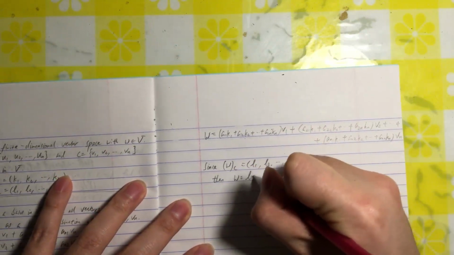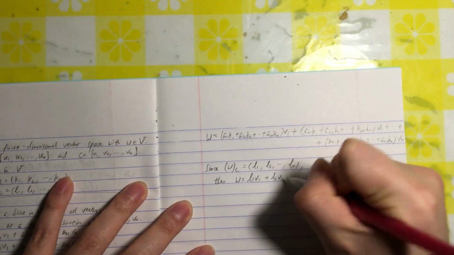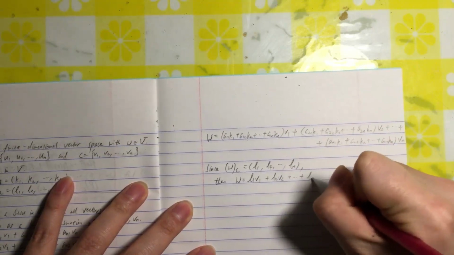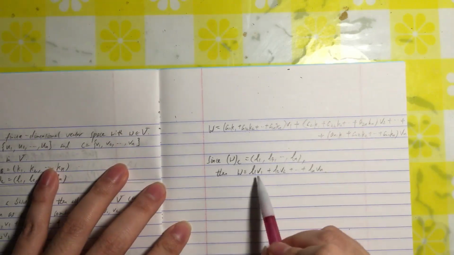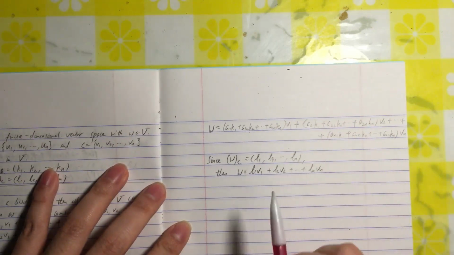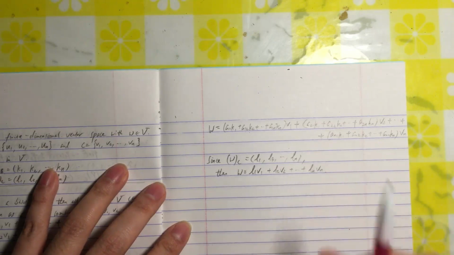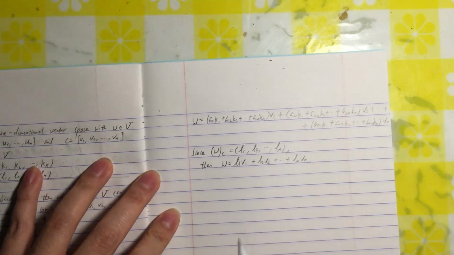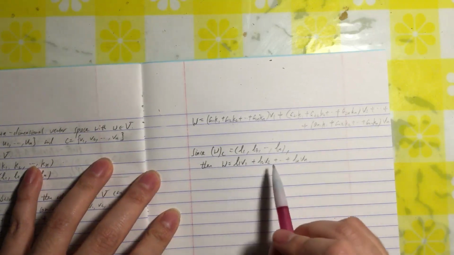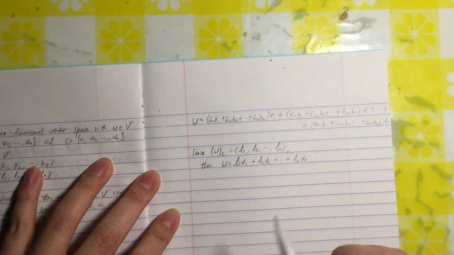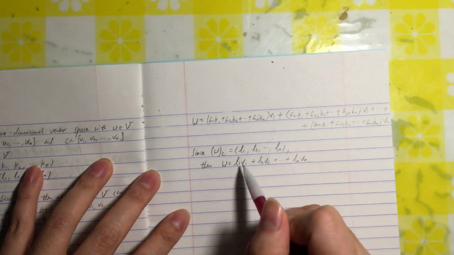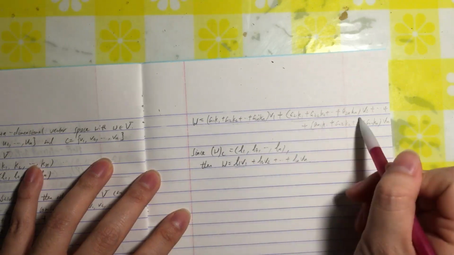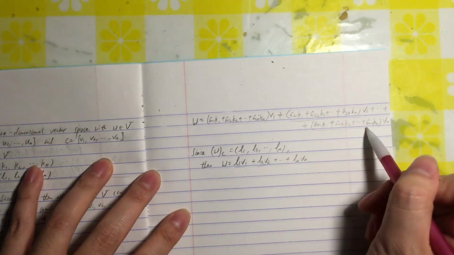So W equals L1 times V1 plus L2 times V2 plus Ln times Vn. Since V1, V2, Vn is a basis, W can be written as a linear combination of V1, V2, Vn in exactly one way by unique basis representation. Then, by matching these two equations, this expression must equal L1, this expression must equal L2, and this expression must equal Ln.